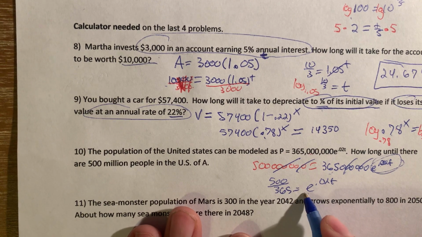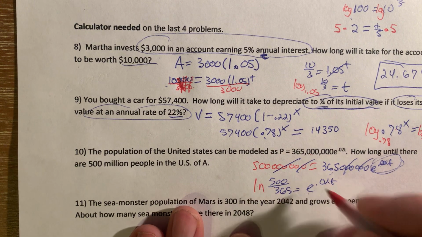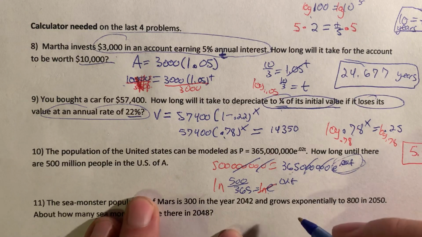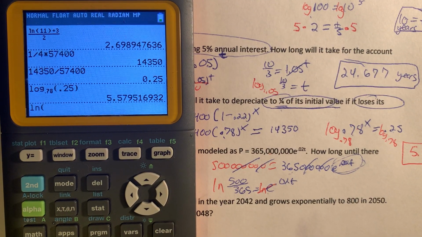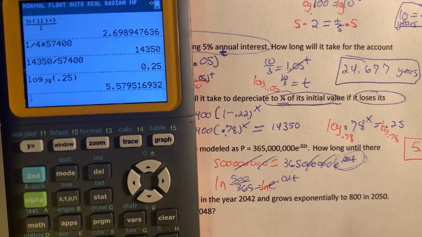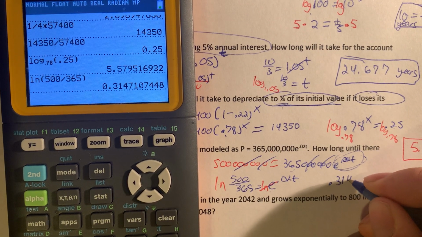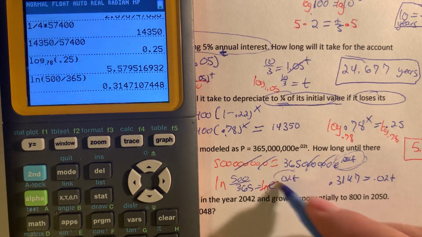Now, we need to cancel out this e by doing a log on both sides. This is e, so we're going to do the natural log. So natural log will cancel it out. I'm going to do this in a calculator. Natural log of, you could have done this a couple different ways. You could have actually divided it in a calculator already and done this, but I'm doing it like this. So we get 0.3147 equals 0.02t. That's what was left over here.